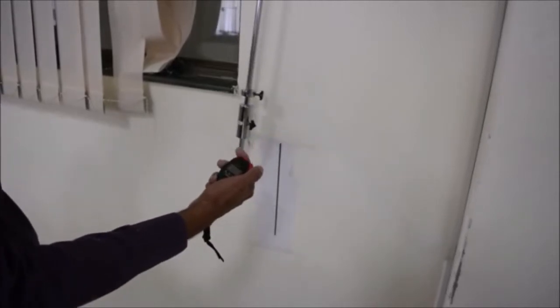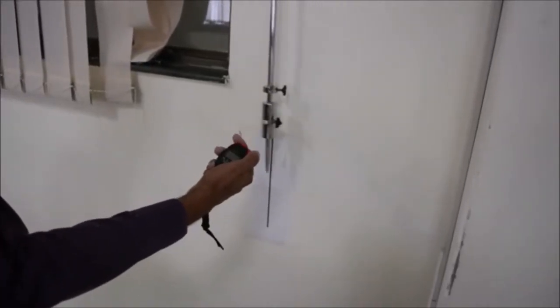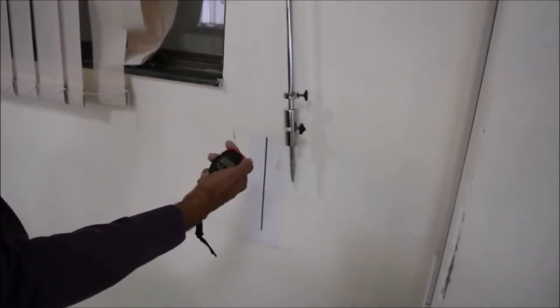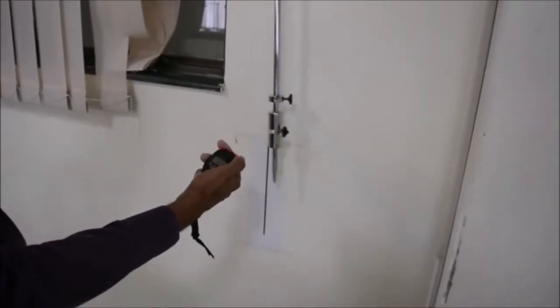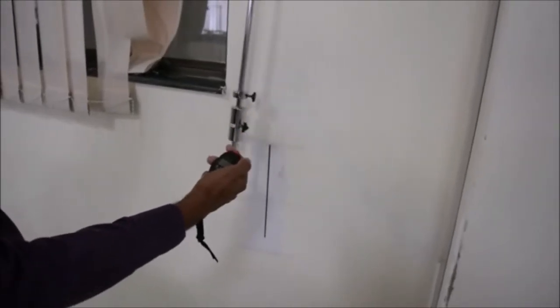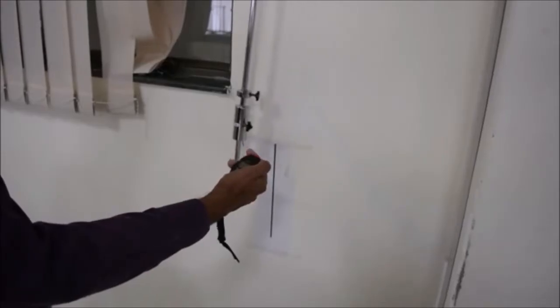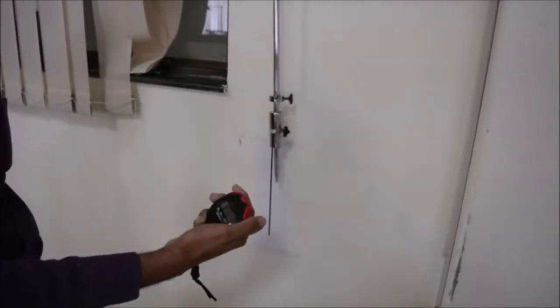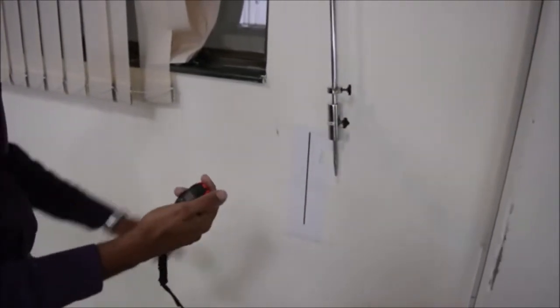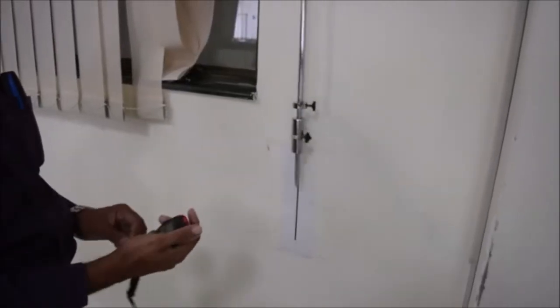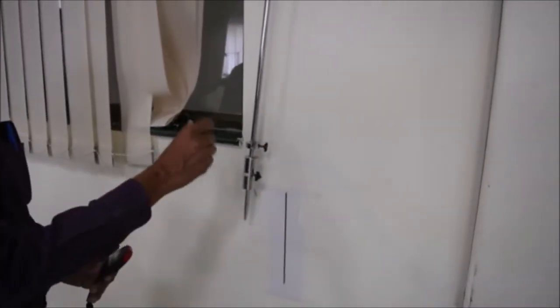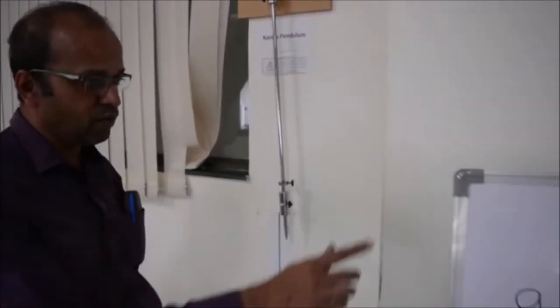Then I count the time for 20 oscillations. You'll have to count the number of oscillations, and when it crosses the 20 mark, you stop it and note down the time. The time which you have determined divided by 20 will give you the time period for oscillation about this pivot. Let's call that t1.